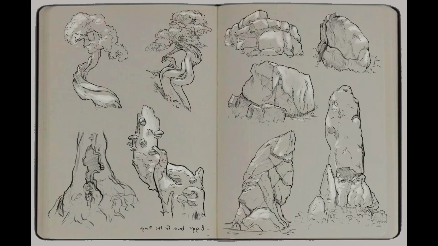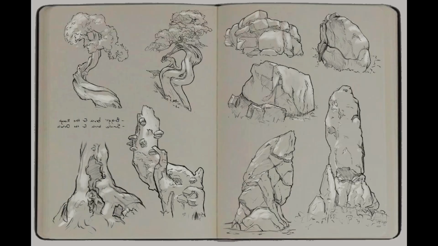And for the final touch, I'm just painting in a little bit of lighting. And with that, you have your study.